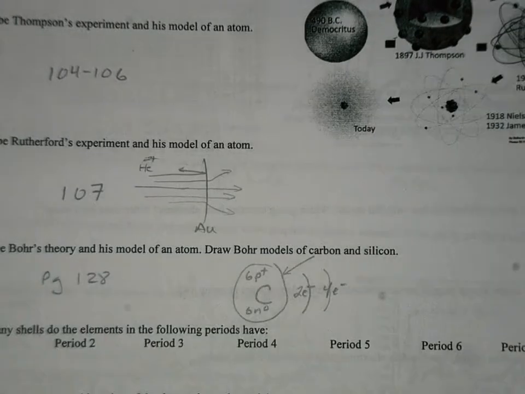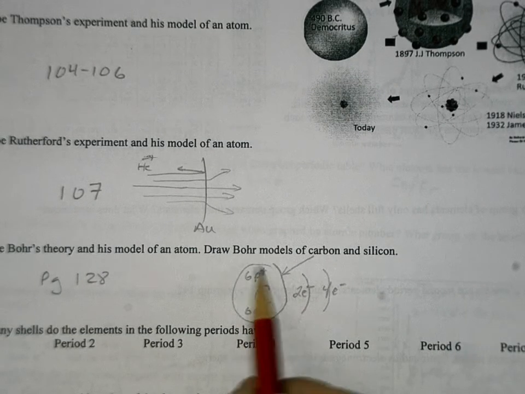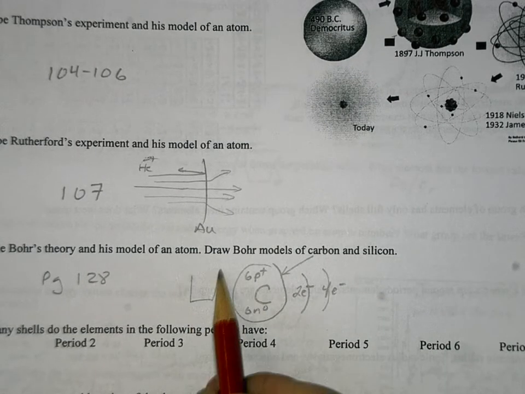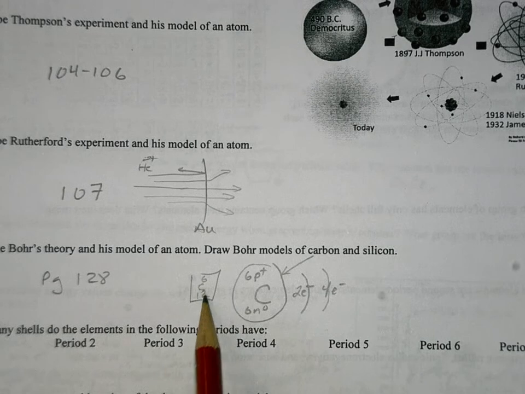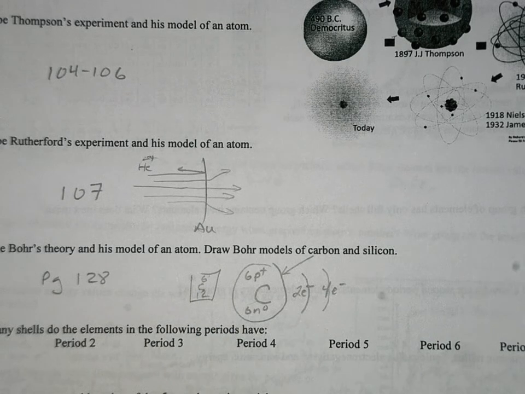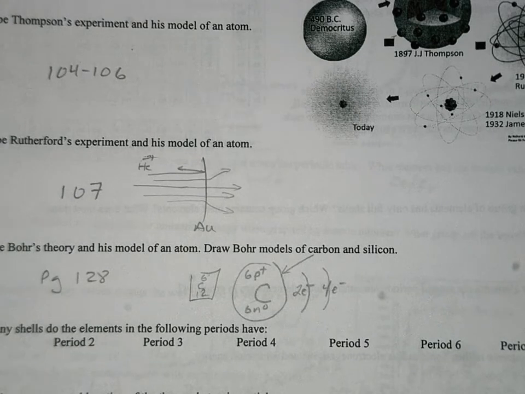When you draw a Bohr model, you want to put the symbol in. You want to look on the periodic table. Carbon has an atomic number of 6, so 6 protons. The most common isotope of carbon that you see on the periodic table has a mass of 12. So when you do 12 minus 6, you get 6 neutrons. Carbon is in period 2 of the periodic table.